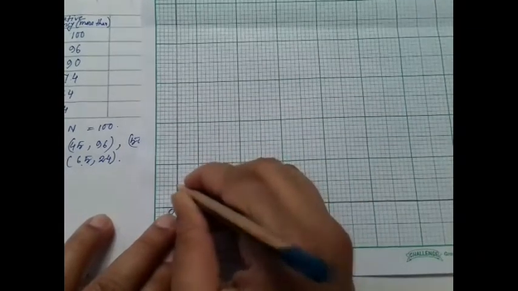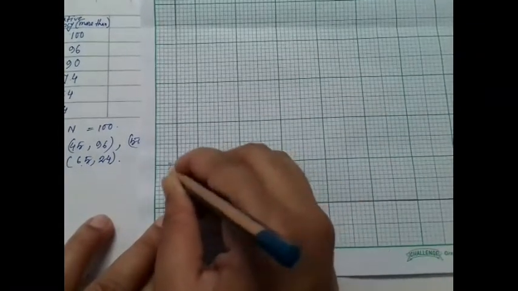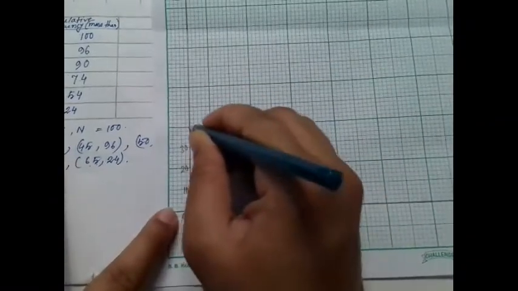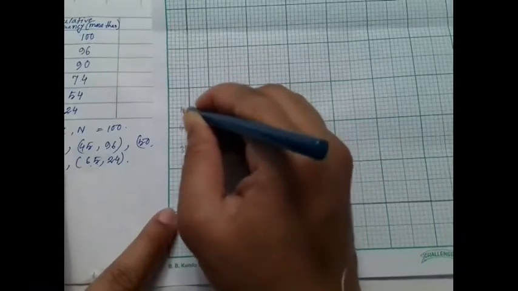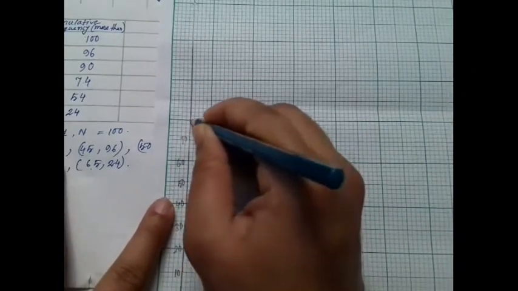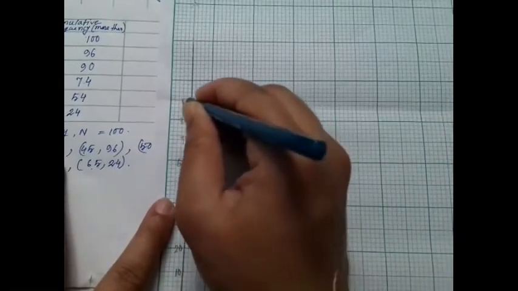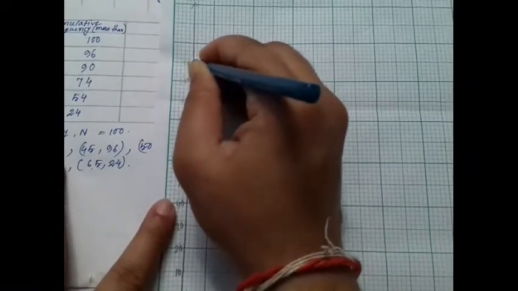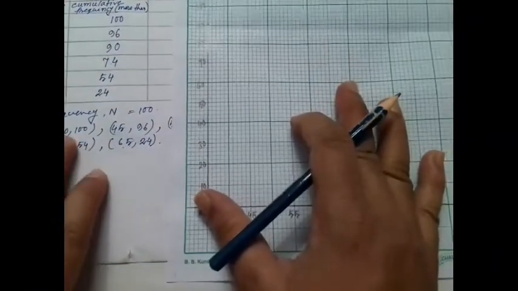So this one is our 10, 20, as the highest one is 100, 30, 40, 50, 60, 70, 80, 90, 100, 110. Okay, now I have to plot the points one by one.